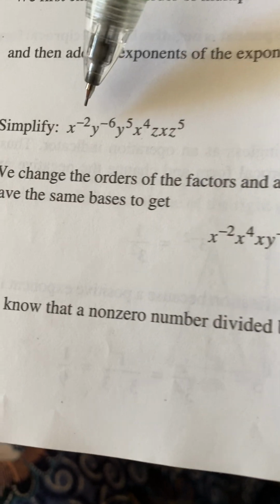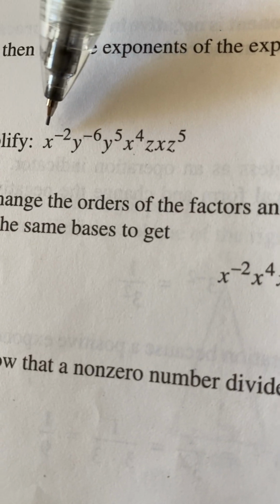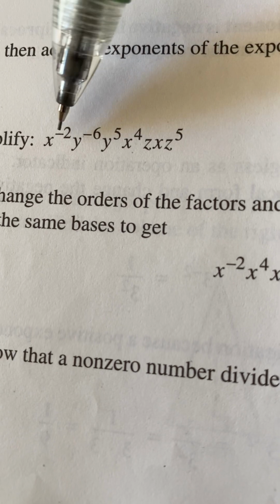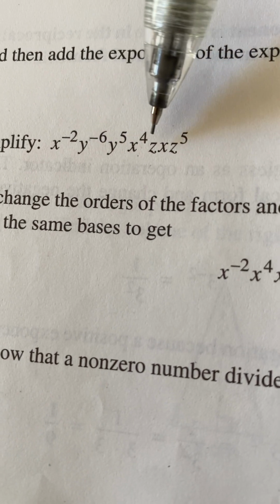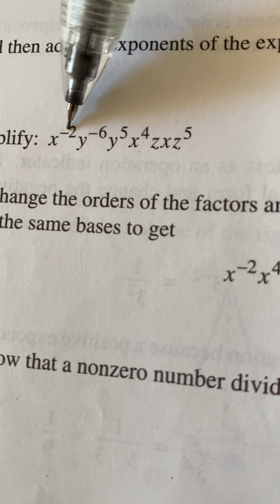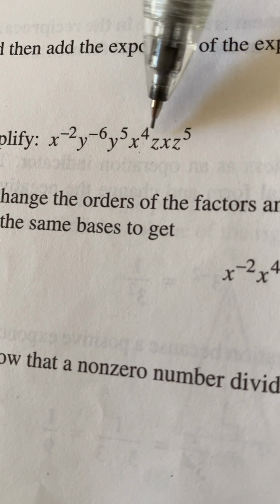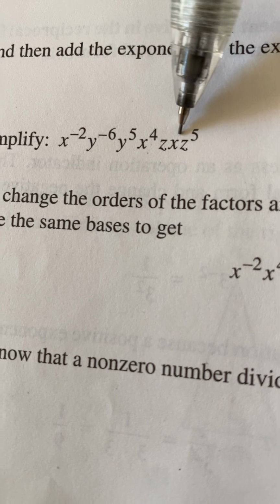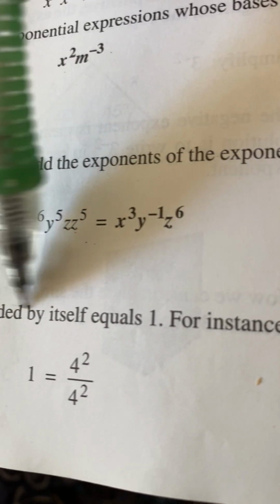Let's take a look at another one. We're going to go in alphabetical order. Do you see how we have x's, y's, and z's? Let's take the x's first. We have a negative 2, a 4, and a 1. 4 plus 1 is 5. 5 minus 2 gives us 3, x cubed.